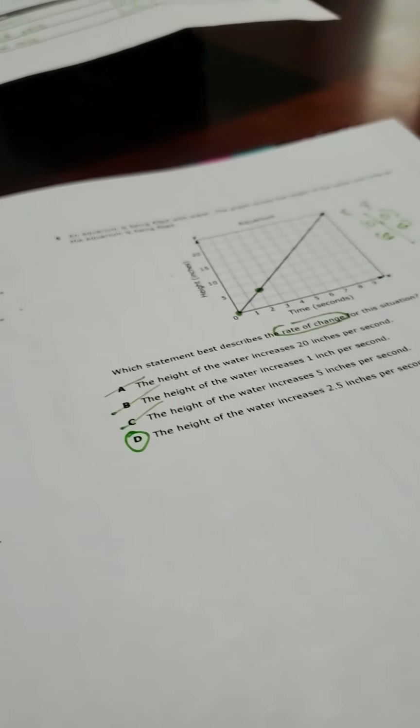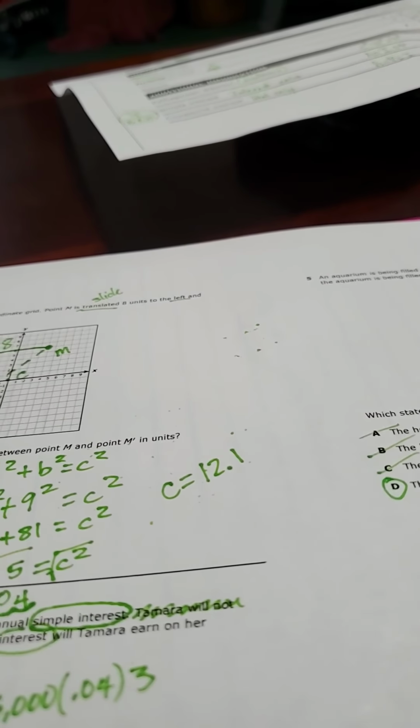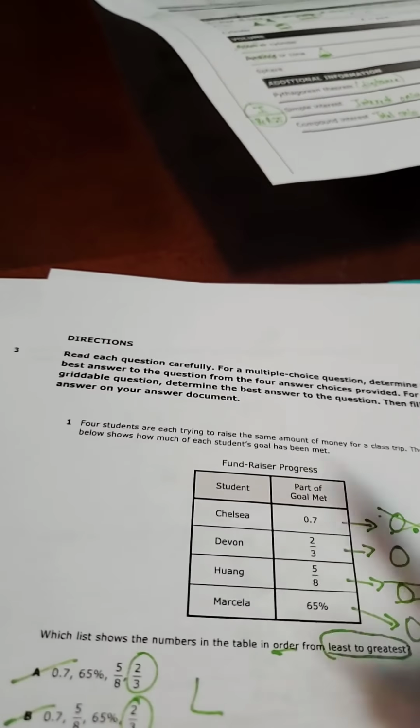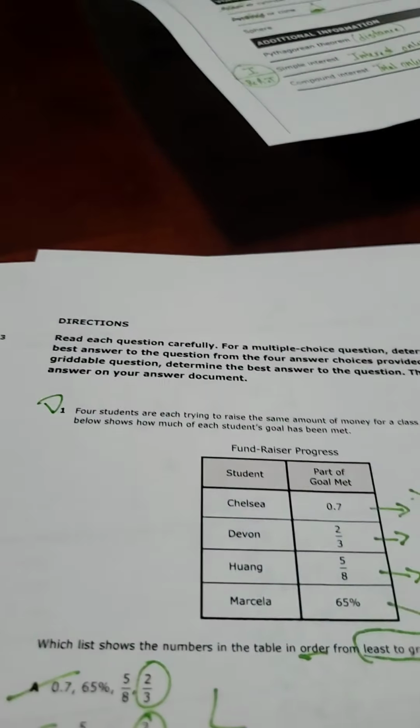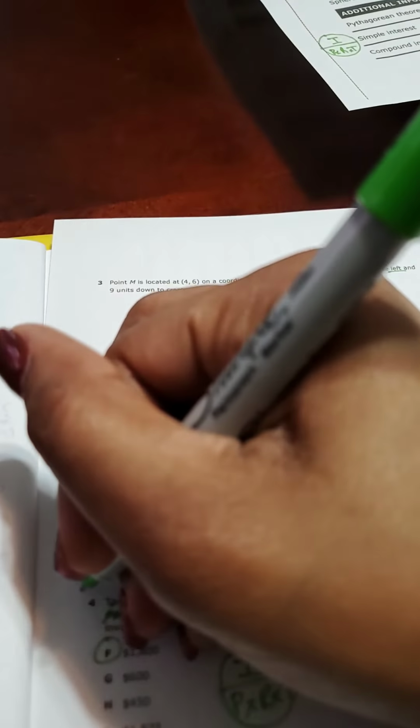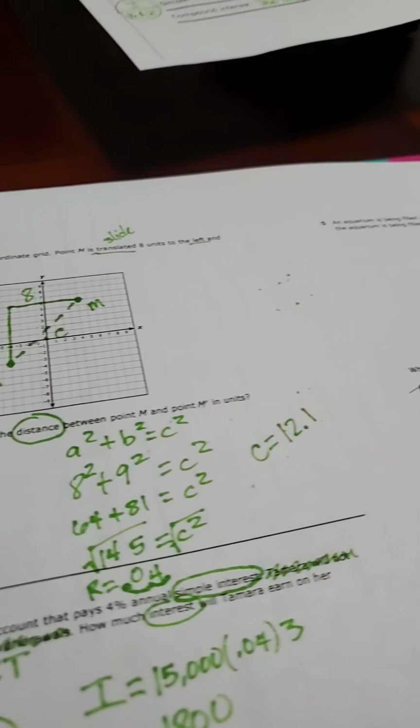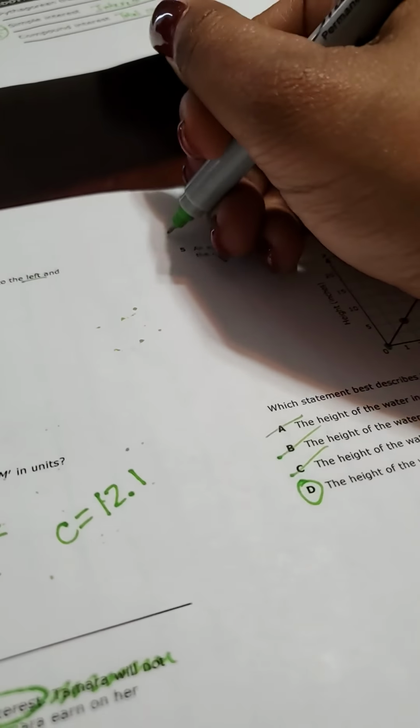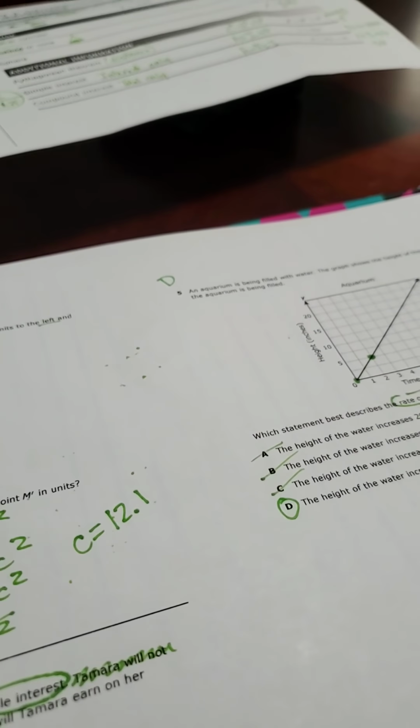Okay? Now that's 1 through 5. On 1 through 5, 2 of the questions I used decimals on. Honestly, you could have used decimals on number 1. You could have used decimals on number 4. And you could have used decimals on number 5. So 3 out of the 5 you could have used decimals on. Okay? All right. Off to the next 5.